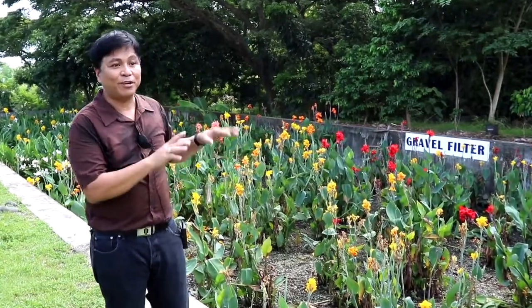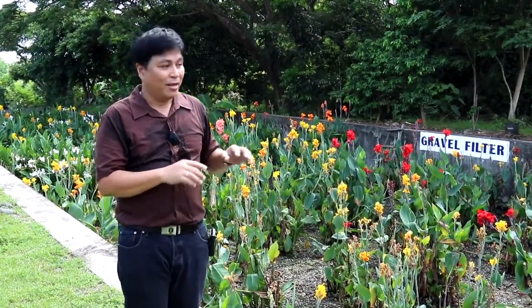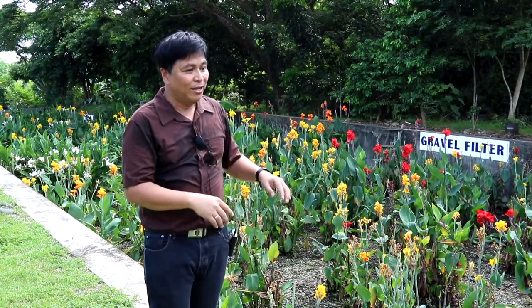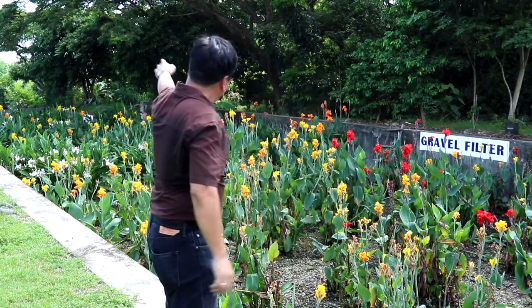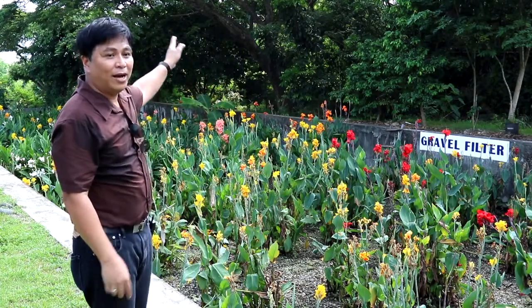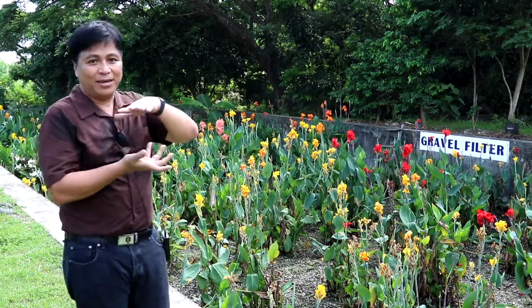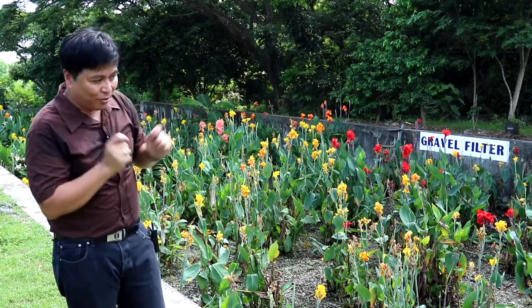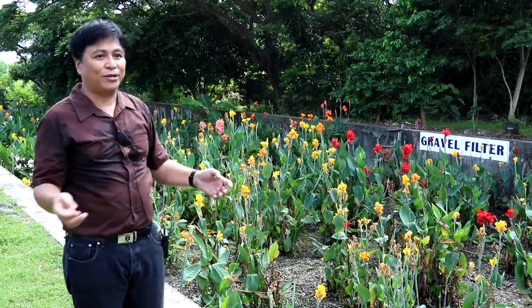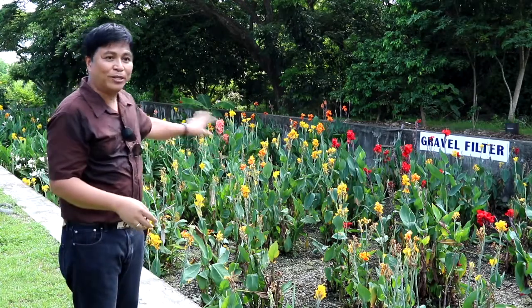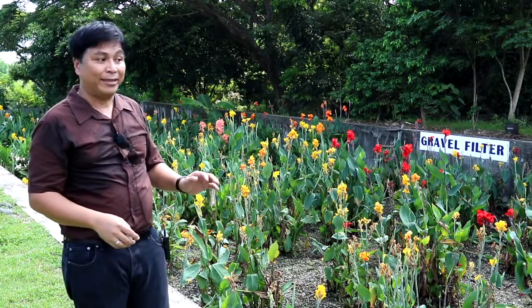This is a subsurface planted gravel filter. What that means is that the liquid is flowing from that end, leading to the outfall, just beneath the gravel surface. The good thing about this is you don't have much growth of mosquitoes, and the flowers add to the beauty of the site.